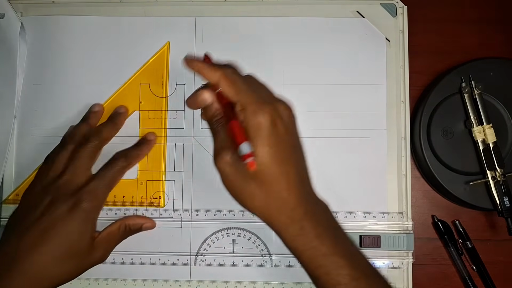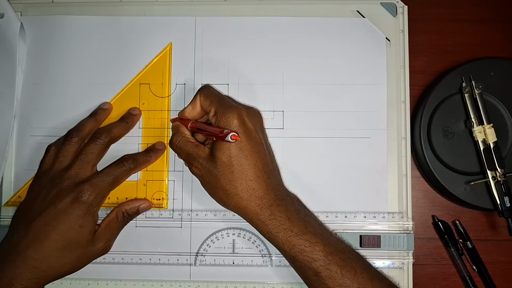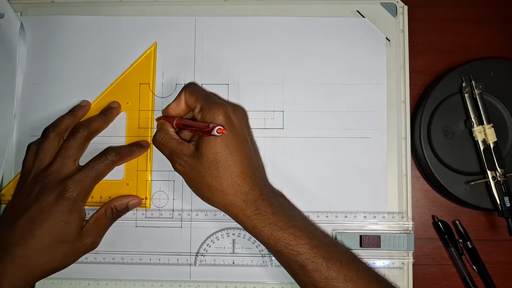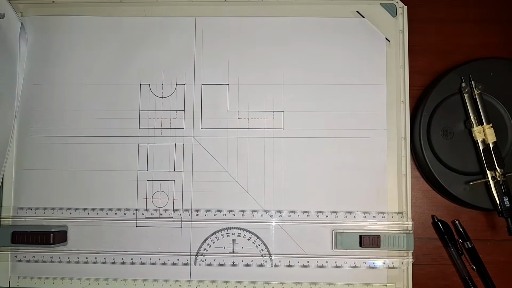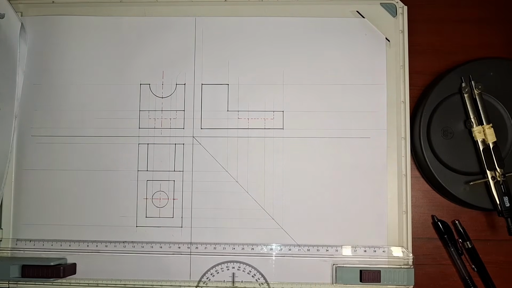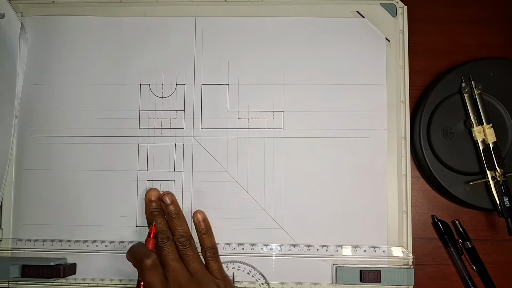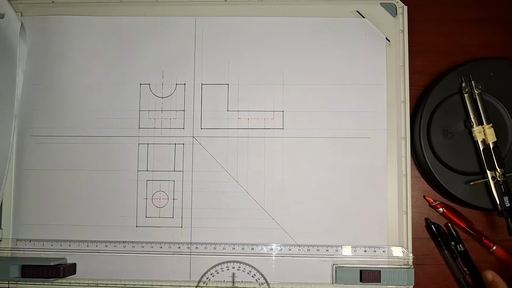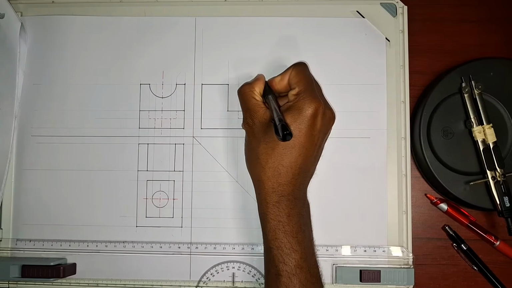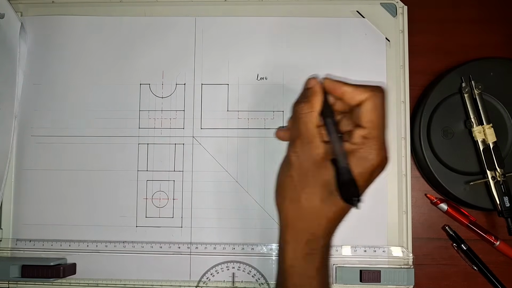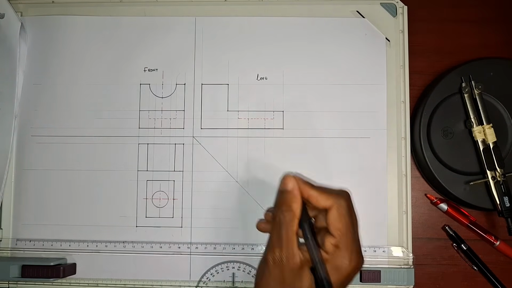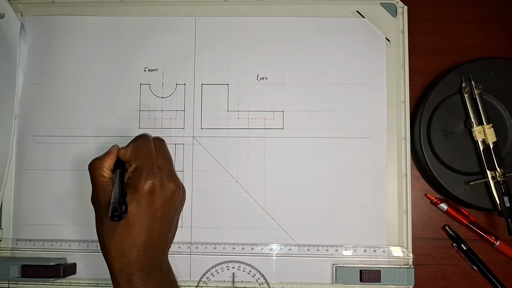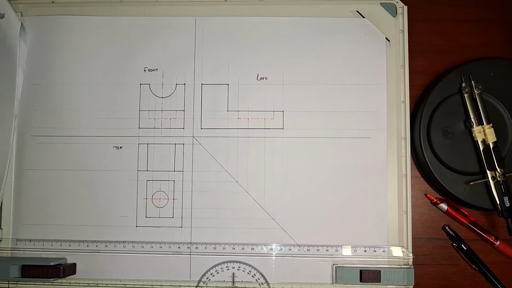Like that. Like that, right? So this, our top view, our left, our front, and then our top view, right?